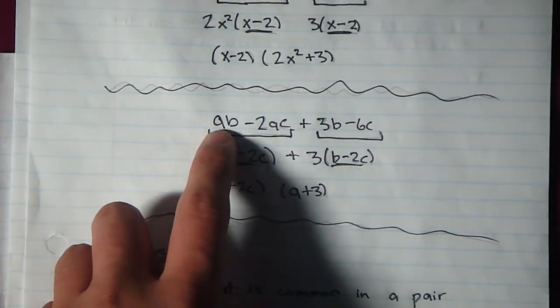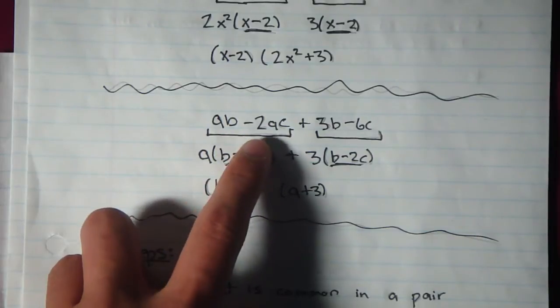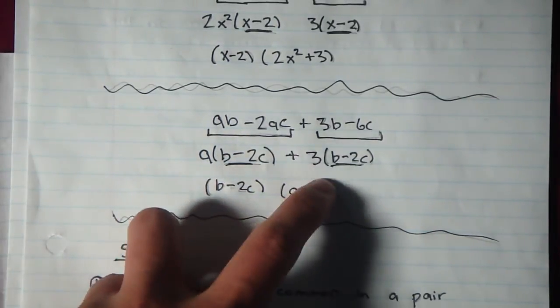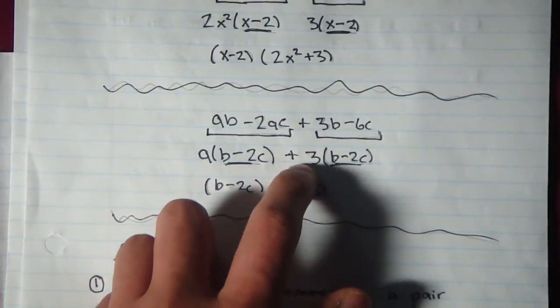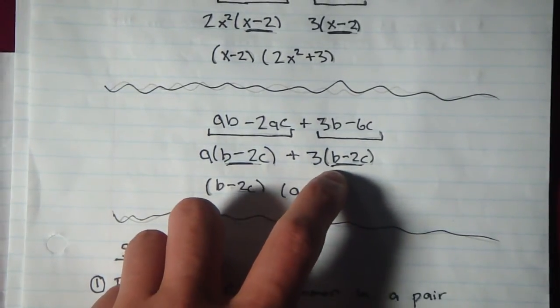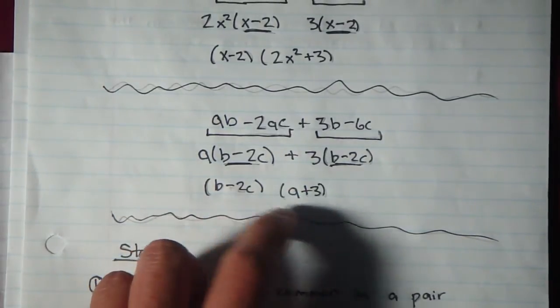Same scenario, we realize that a and a are similar, so we factor that out. We have b minus 2c remaining, and here, same thing, 3 is a GCF of both 3 and 6, so we factor that out, and we leave b minus 2c. So we binomial common factor it out, and we get this in factored form.